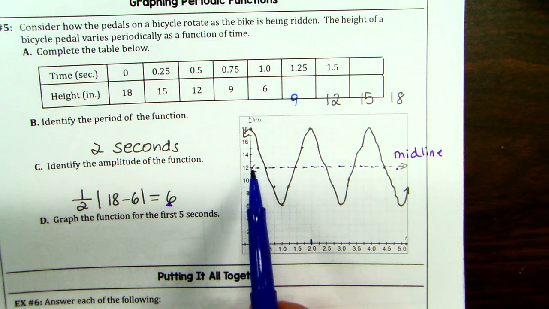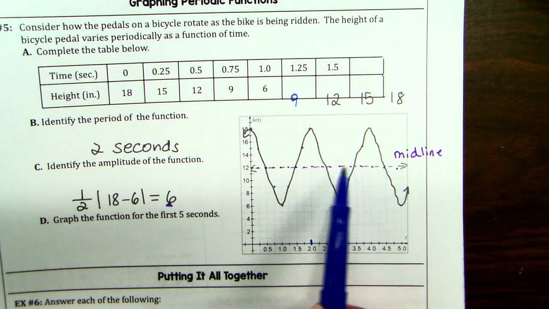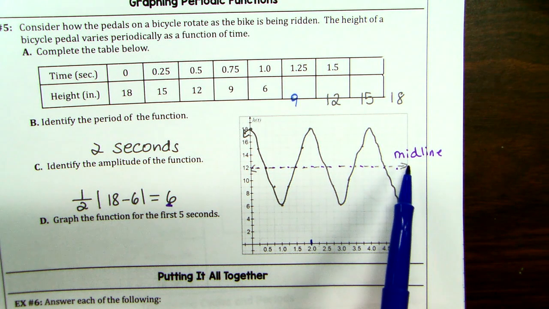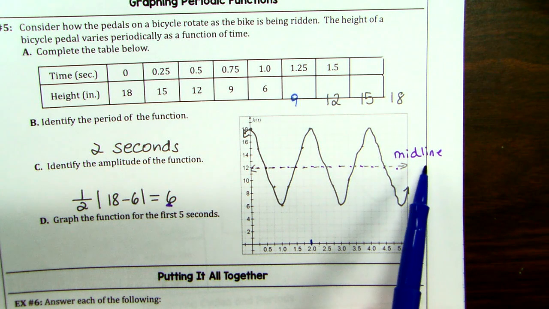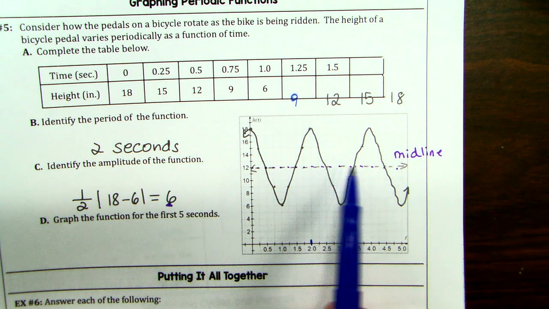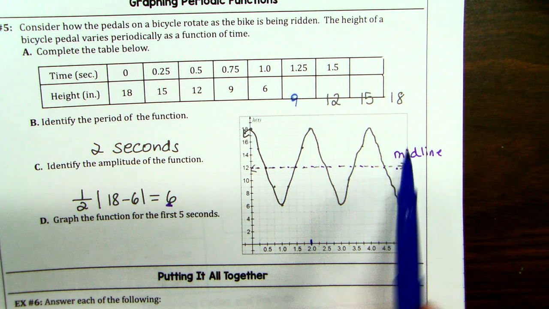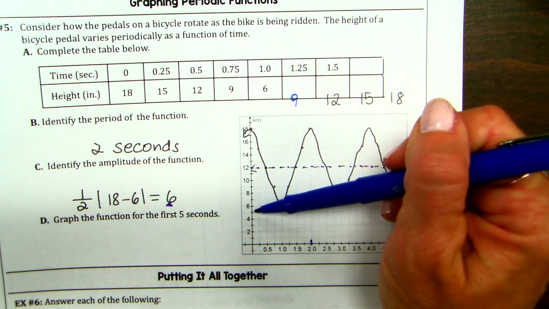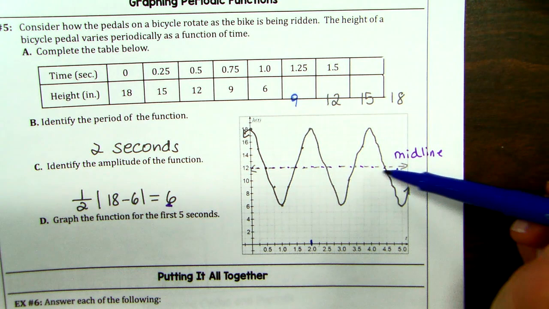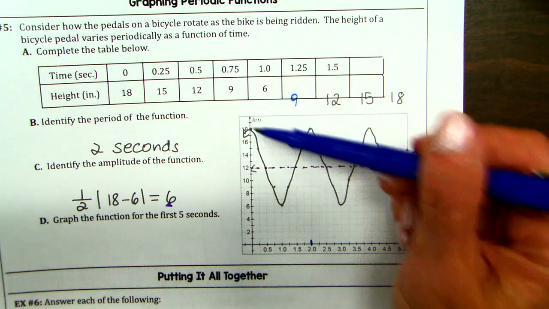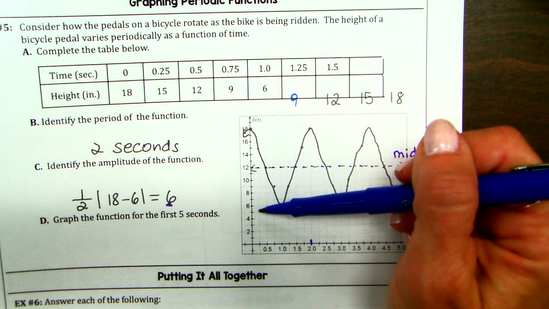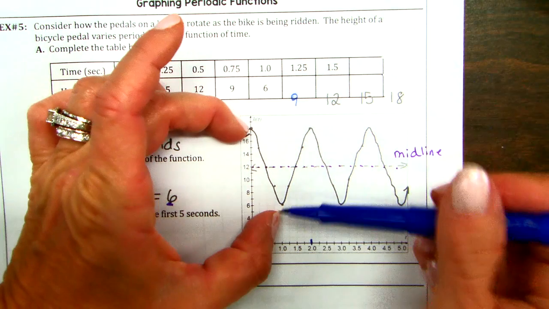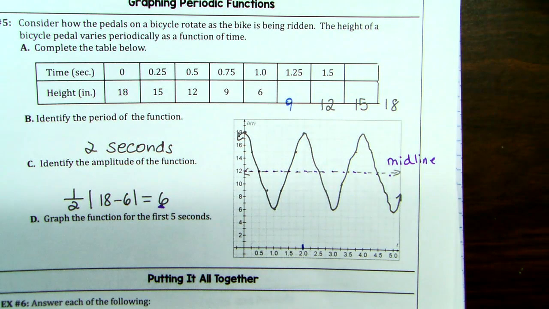But I do want you guys to see something that I drew in here called the midline. So mid means middle. Line, I think we know what a line is. And if you notice, it's at 12. The relevancy of 12 is that there's 6 units above it, 6 units below it. So 12 is right in the middle of our max and our min. Kind of makes sense. So it's 6 up, 6 down. And that would be called the midline.